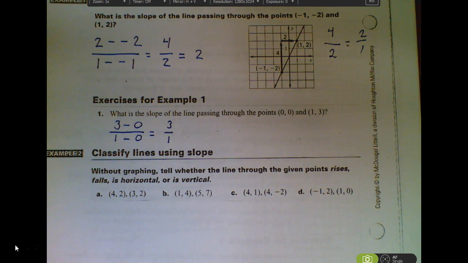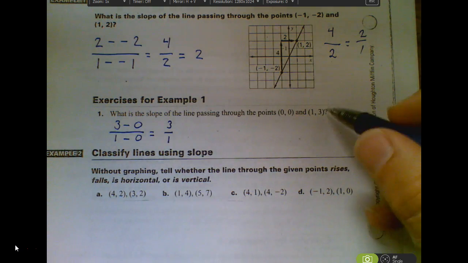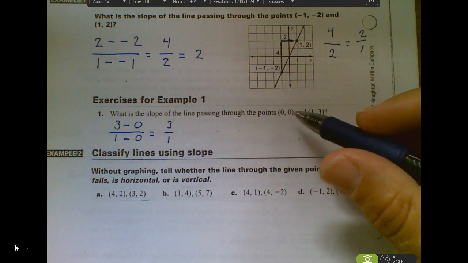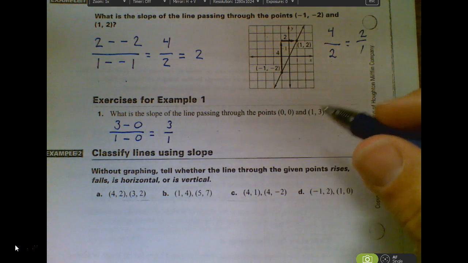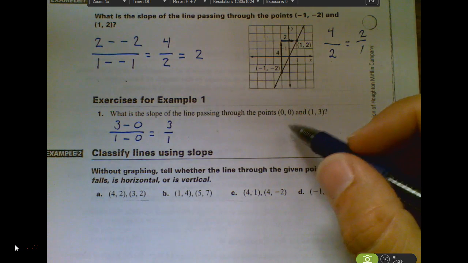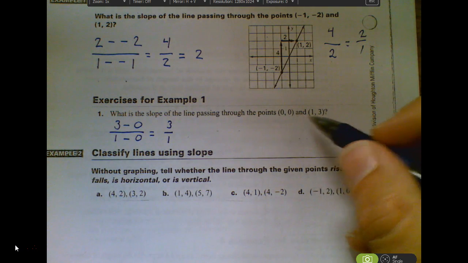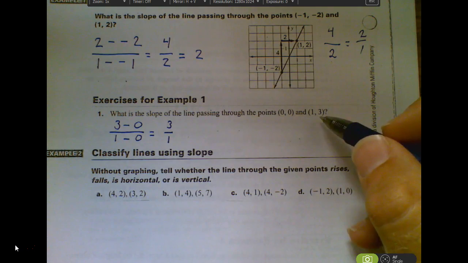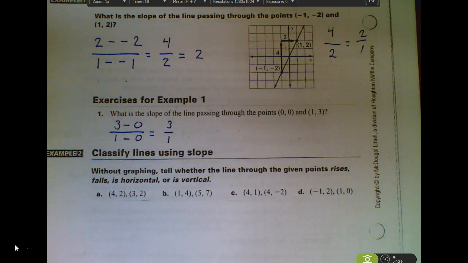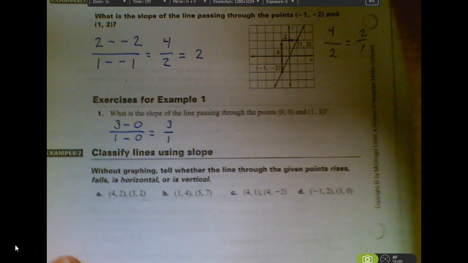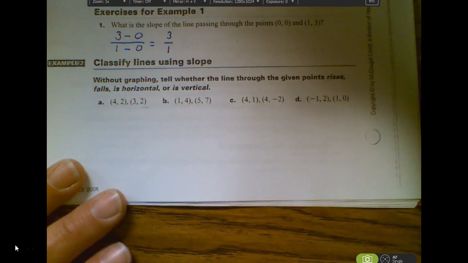One thing to keep in mind, we know the formula says to do y2 minus y1 over x2 minus x1, and that's all good. You can switch that around. If I wanted to do this y minus this y, that's fine, as long as I do this x minus this x. So as long as you're keeping the same flow of information, you can do that in either order. So moving on to example 2.